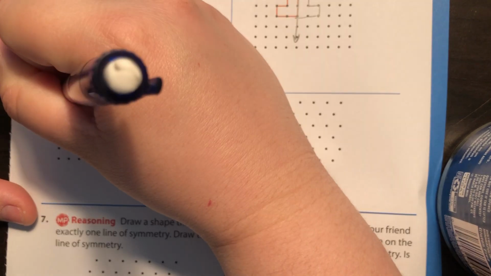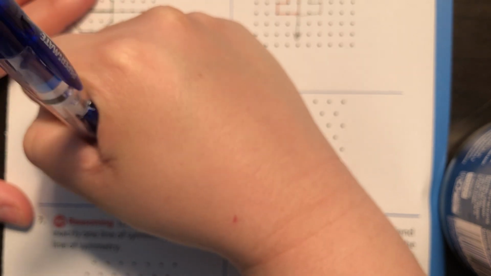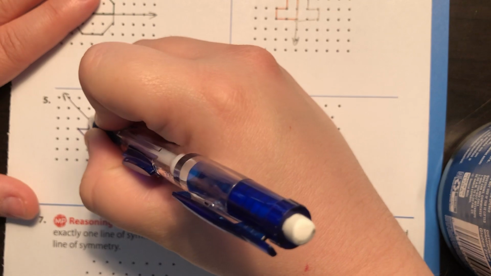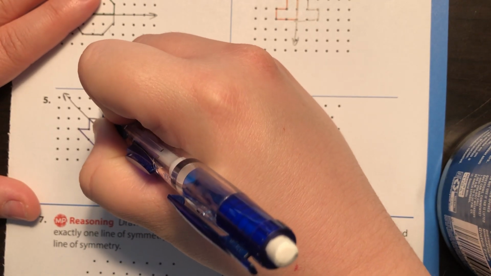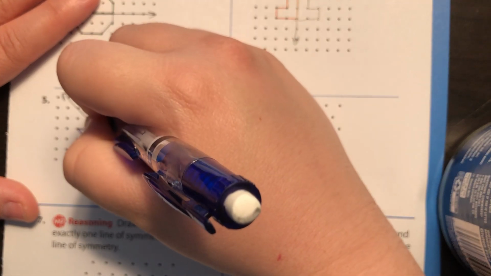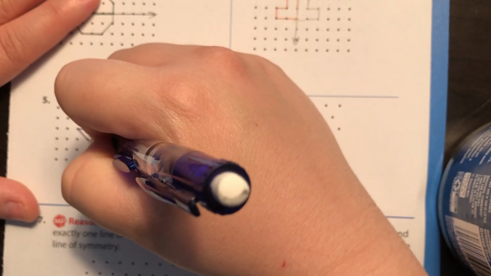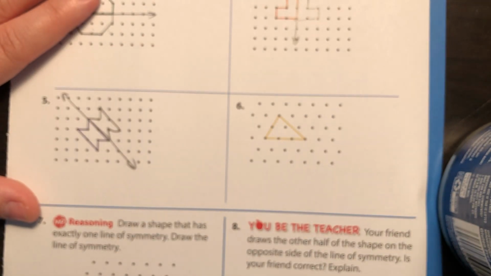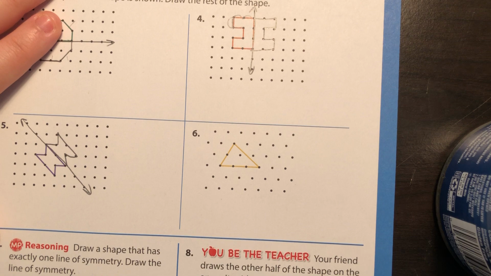In here, I'm going to pretend the line of symmetry is right there. So it looks like they went 1 down, 1 up, then 2 across, then 1 up, like that. Okay? The dots help you so you can draw it straight.